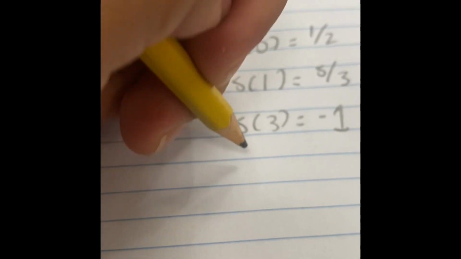So now we know that s of 0 is equal to 1/2, s of 1 is equal to 5/3, s of 3 is equal to -1, s of 5 is equal to -11/3, and s of 6 is equal to -5/2.